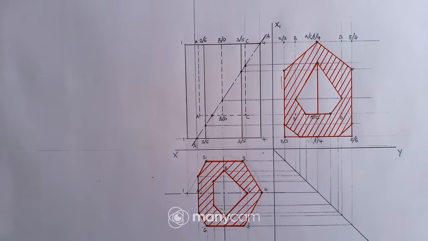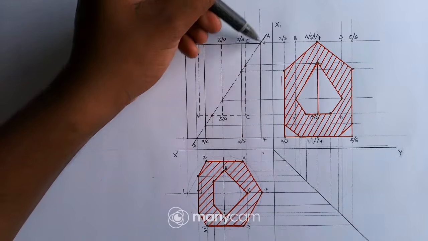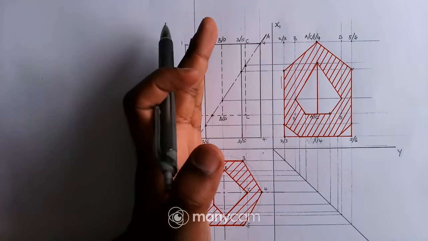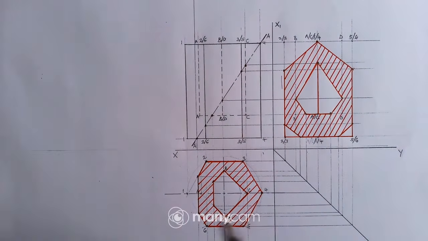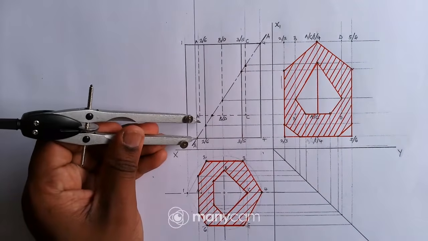Okay, so now all the points that are on the cutting plane, I'll have to project them to this vertical line. That means my true shape will be drawn here, right? Obviously I have to use my compass, so I'll put my compass on this point, right?